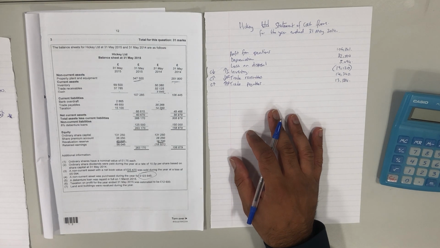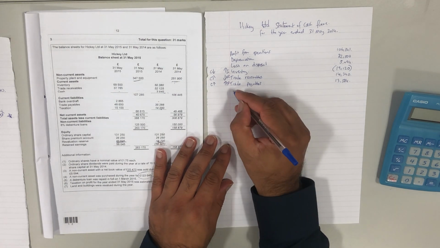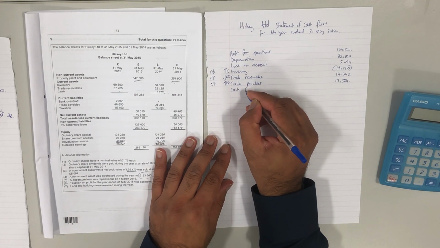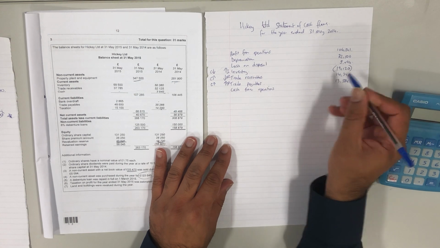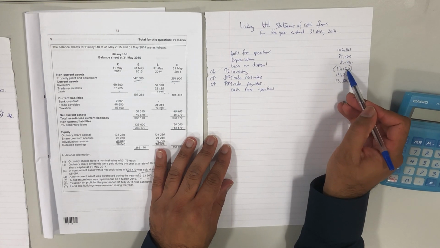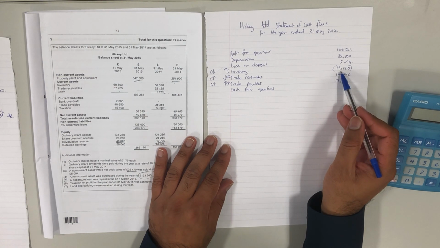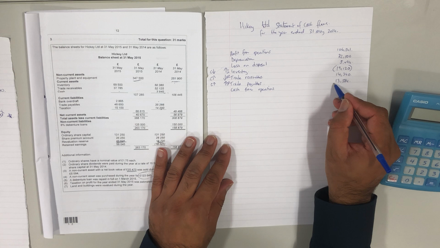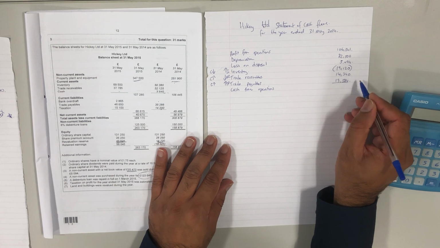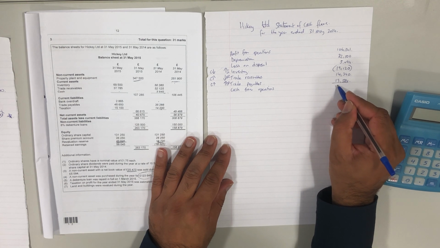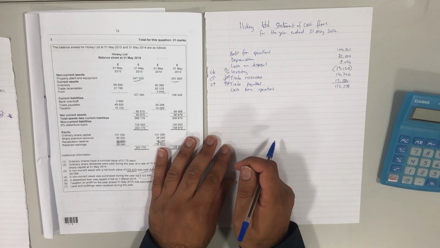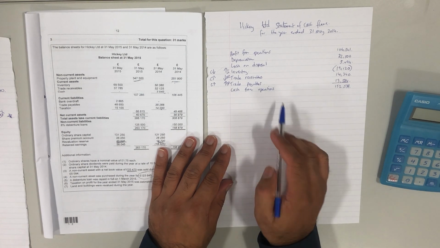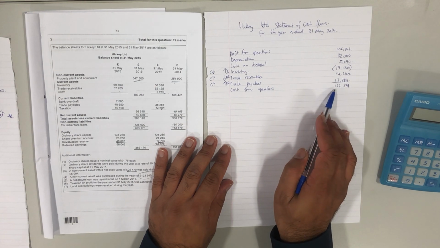Okay, right. Then we have cash from operations, which is a subtotal. And if you add, minus, add, there's one to deduct. You should have a total of 152,539. Okay, that's cash from operations. That's a subtotal.